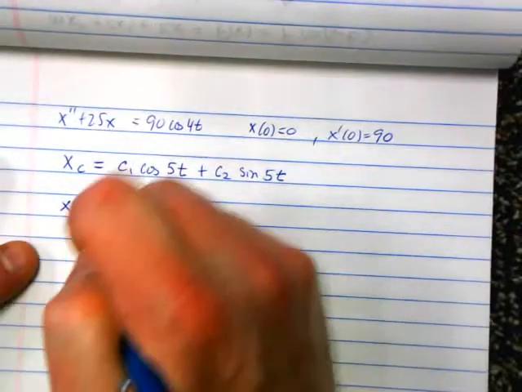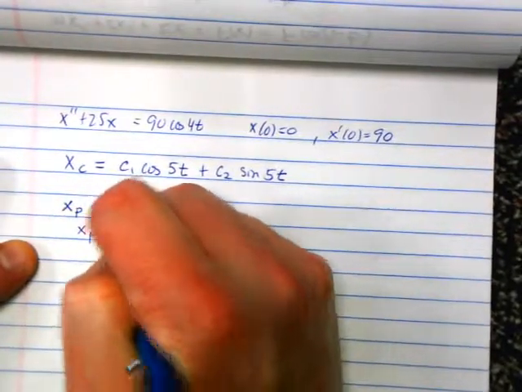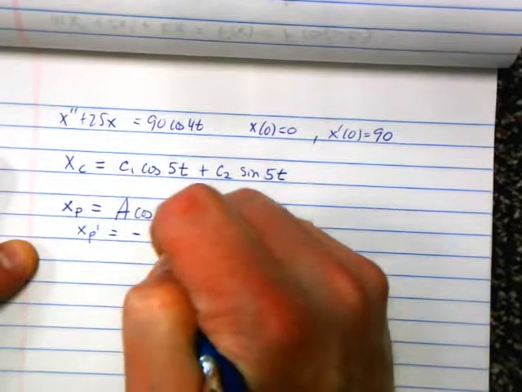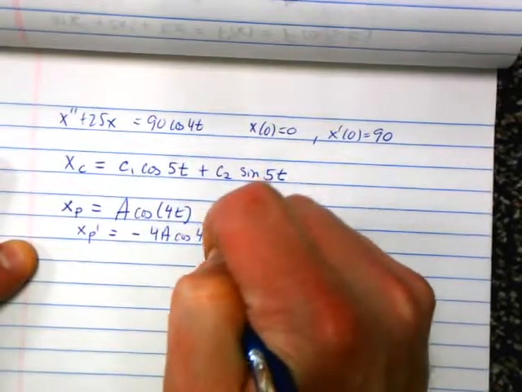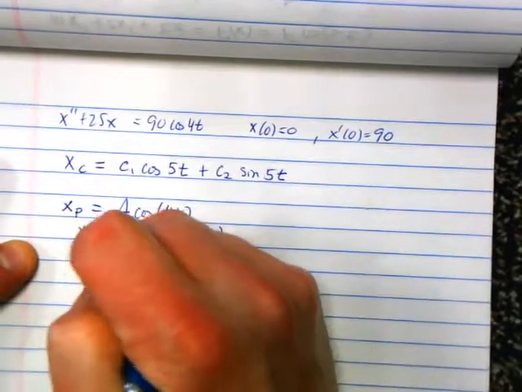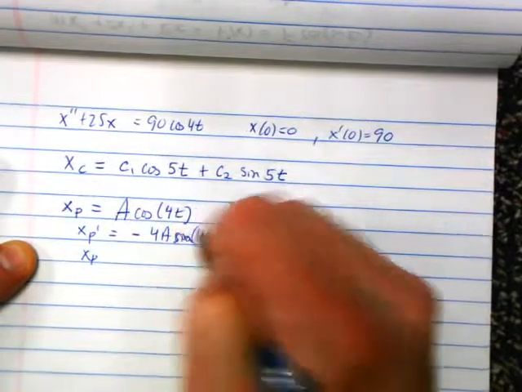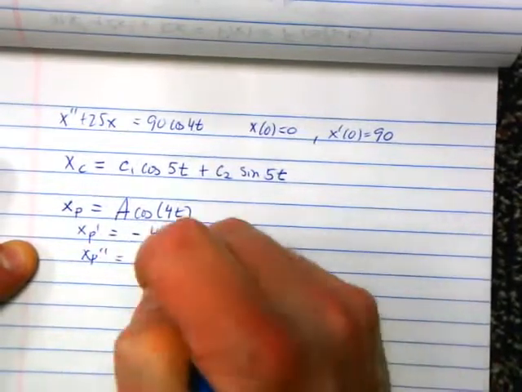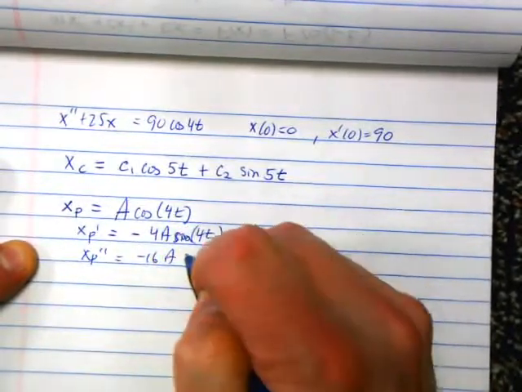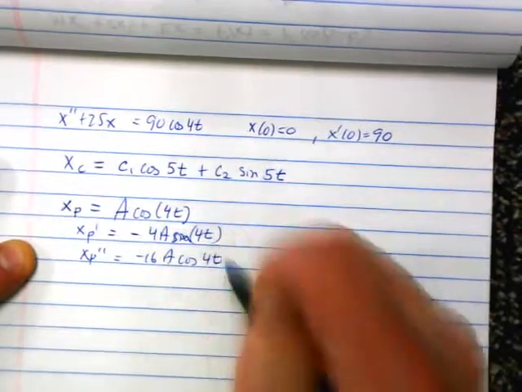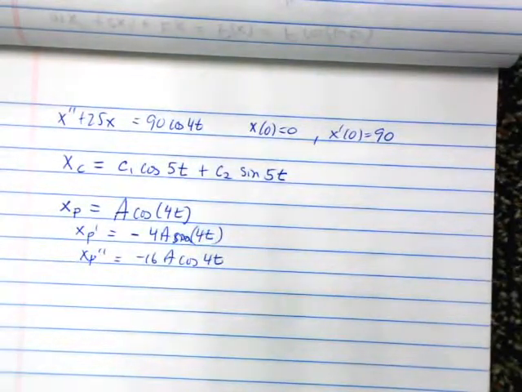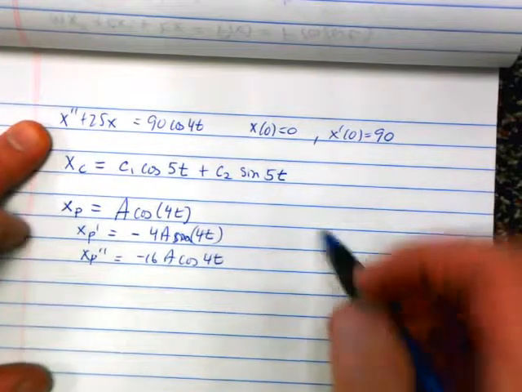All right, so xp prime is negative 4A sine 4t, thank you. xp double prime is negative 16A cosine 4t. Plug in.